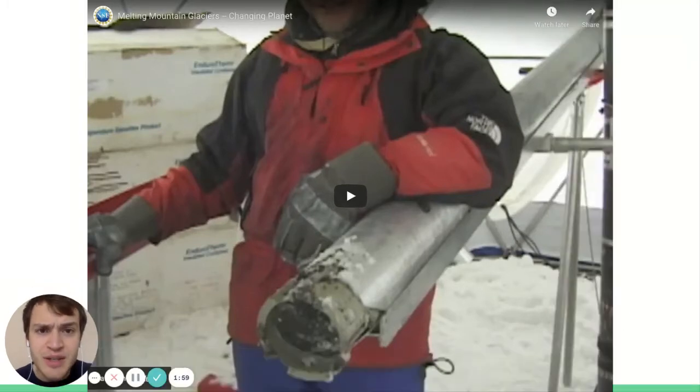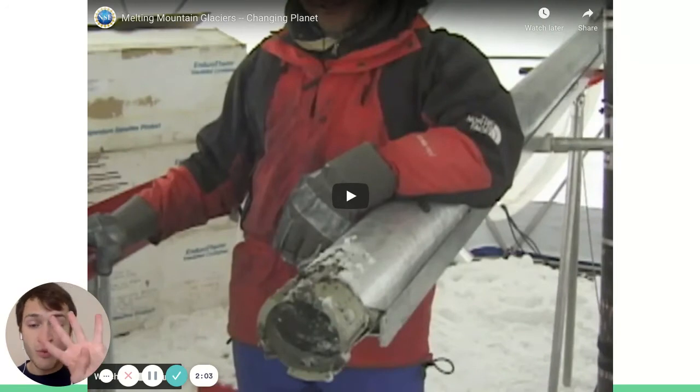Apparently I can't share my screen, otherwise I would show you what this Google form looks like. But this Google form has 4 questions. The first question is, what do ice cores tell us? The second question is, what are some social, economic, and or political impacts if glaciers were to continue to disappear?